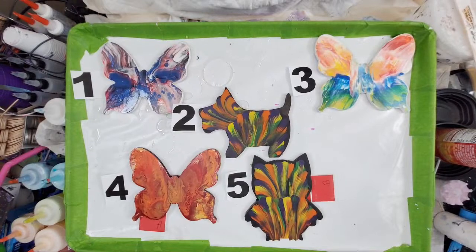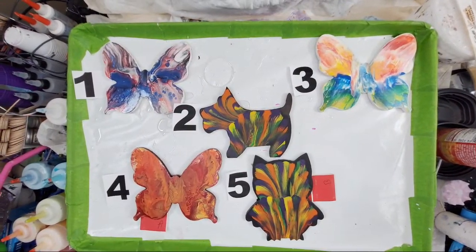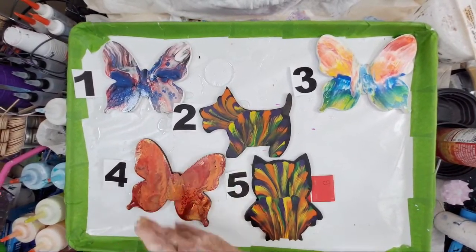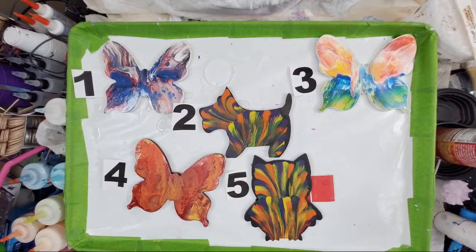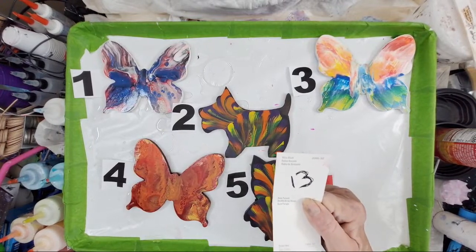Number between 1 and 50. There we go. I'm seeing numbers already. I love this. Oh, we have a winner already. We have a winner. Ding, ding, ding, ding. It is Miss Bonnie. You can't see all the way over there where my sheet's at. It is Miss Bonnie at number 13.